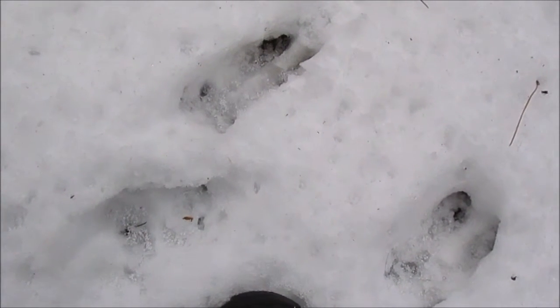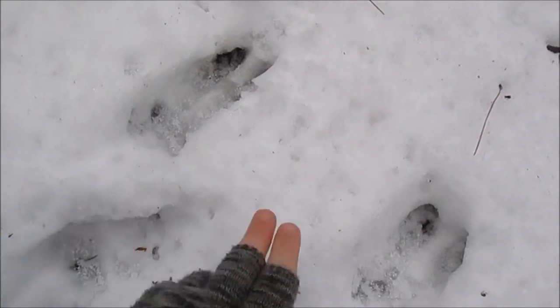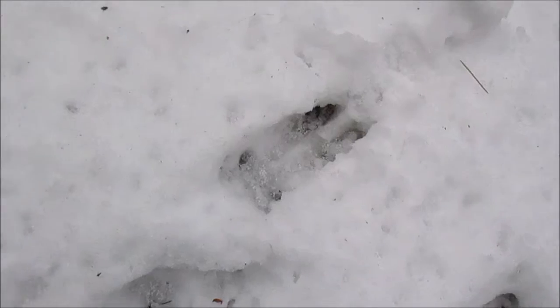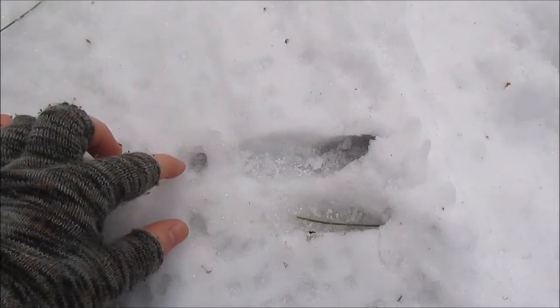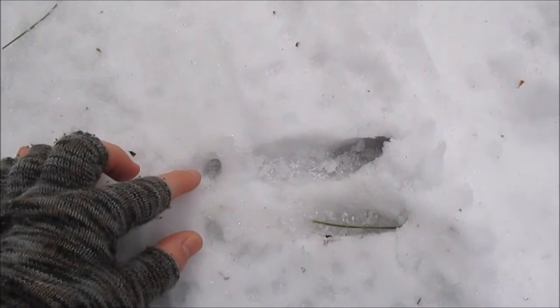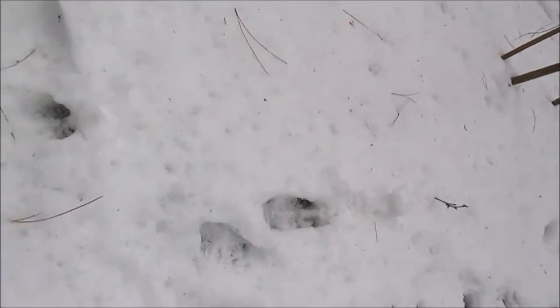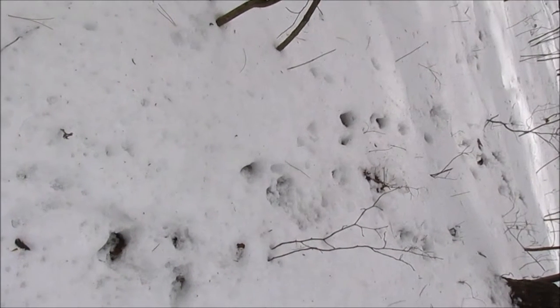Here are some more deer tracks. Now it's hard to tell whether it's one deer or two since the tracks are so close together. This one has a great example of the dew claw that is sometimes left behind. And you can see that the marks go off away from the trail.